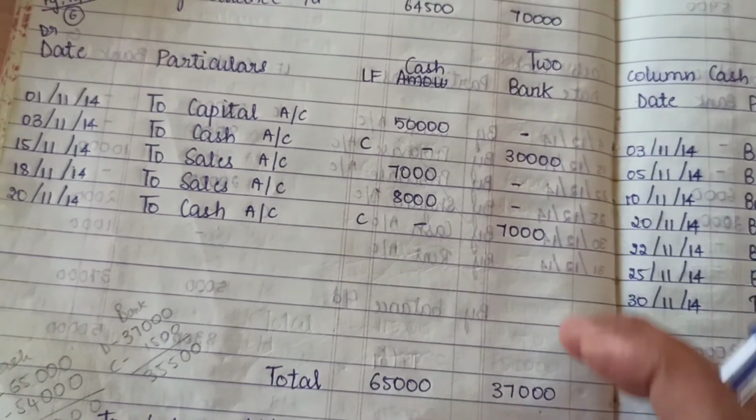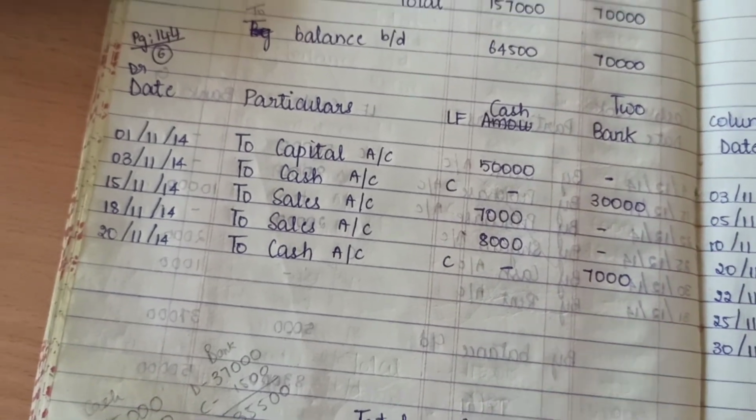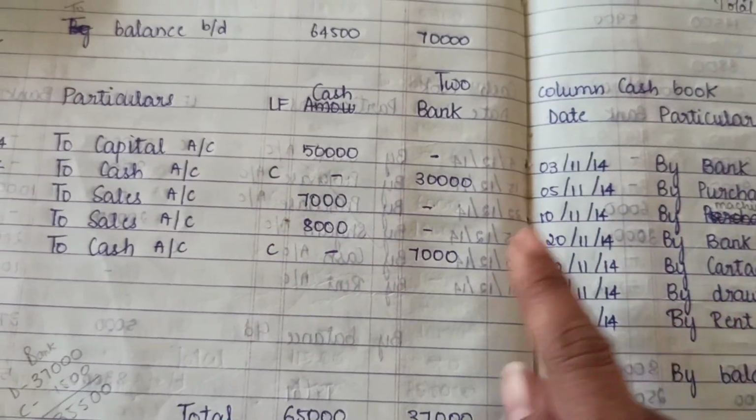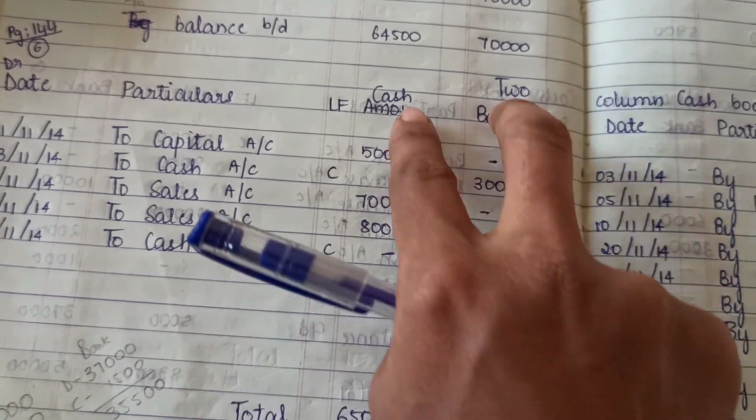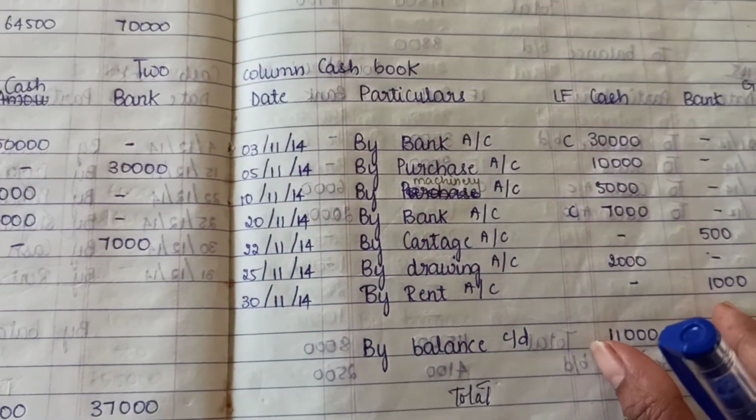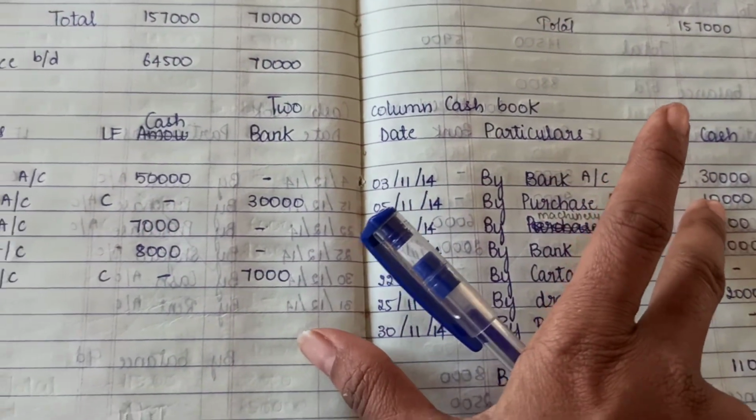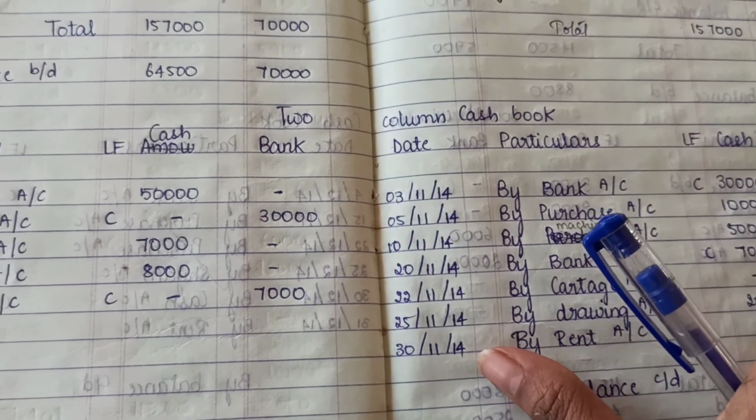So this is how we have to balance it, as we did yesterday also. Always compare cash with cash, bank with bank. Don't compare these two here and these two. We have to compare debit with credit and debit with credit.